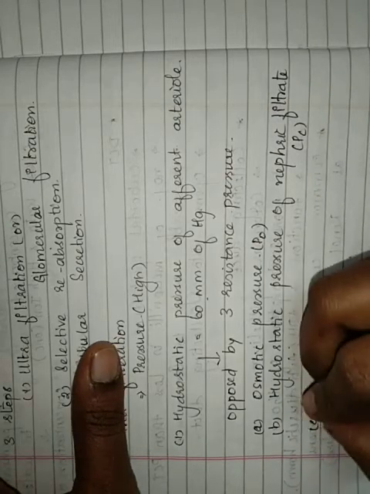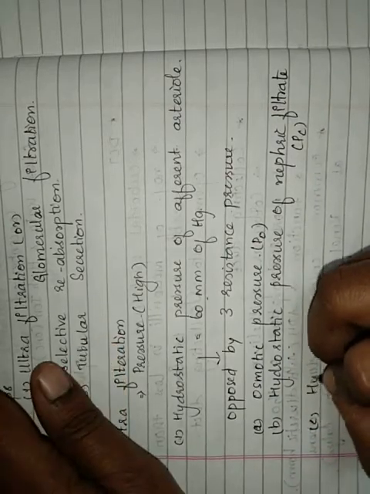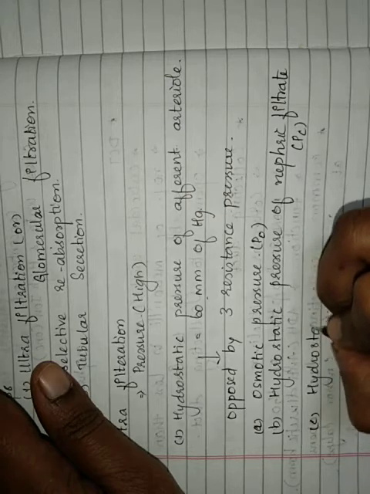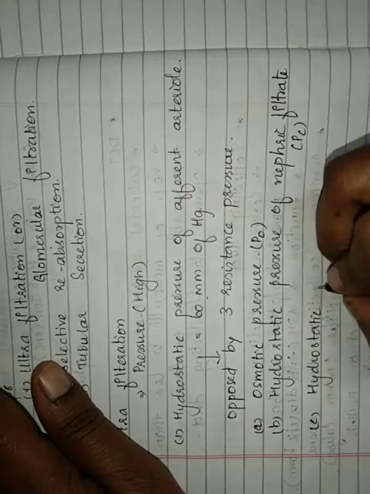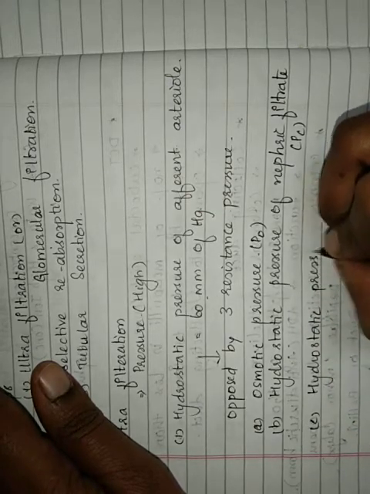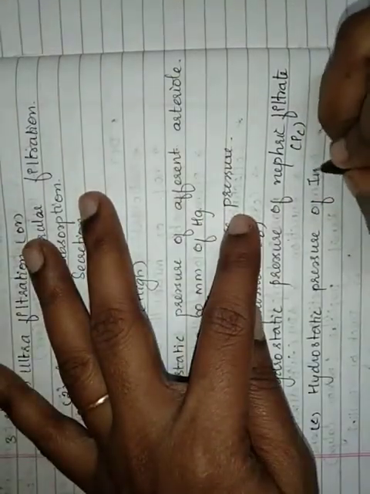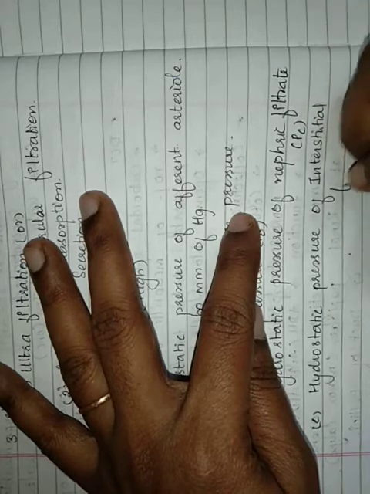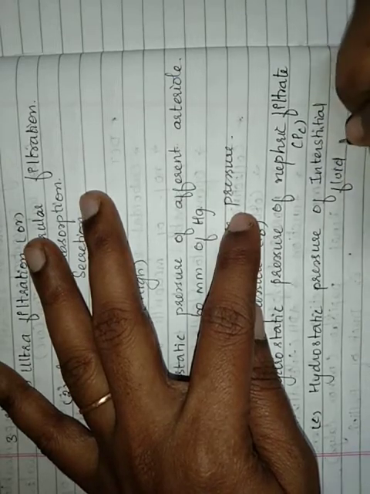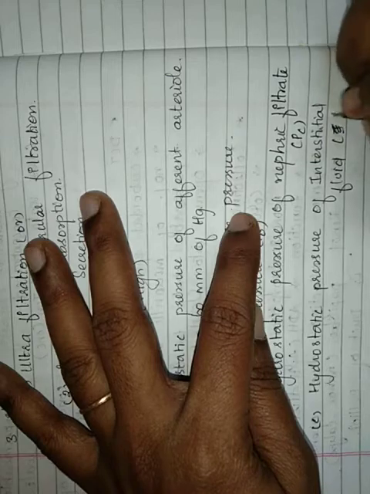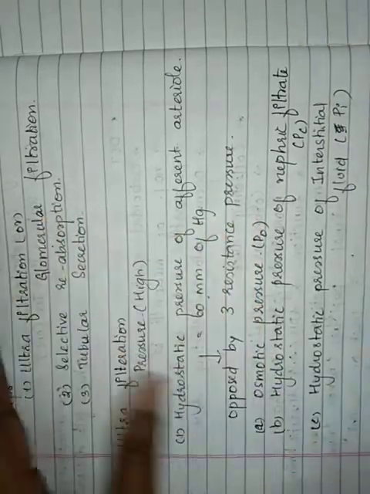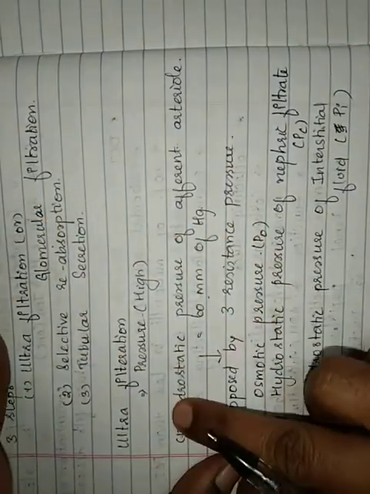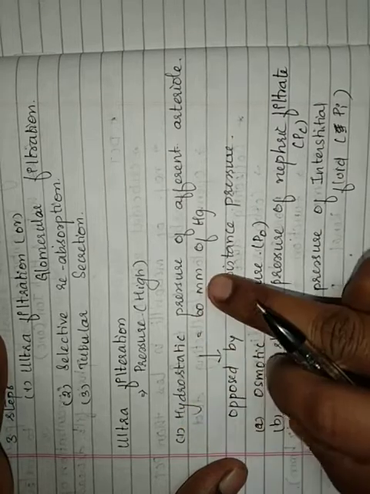The third one is the hydrostatic pressure of interstitial fluid, which is given as PI. So these are the 3 pressures that are going to oppose the hydrostatic pressure of the afferent arteriole.